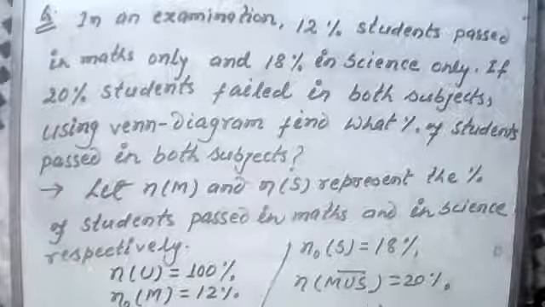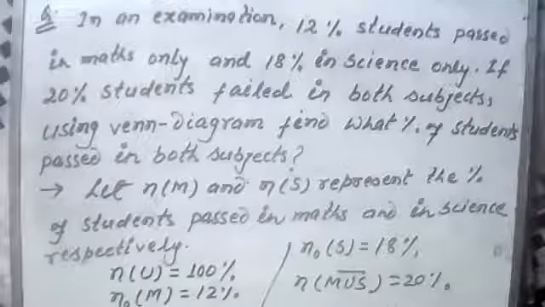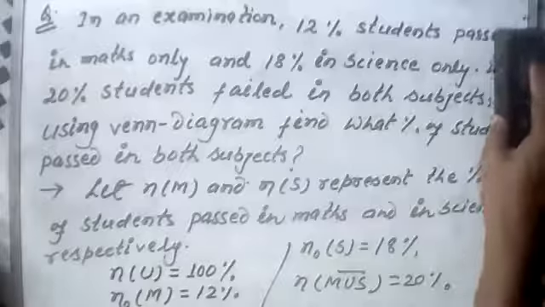Now we need to draw the diagram showing the given information. I'm going to draw the question and we'll be doing the Venn diagram here.